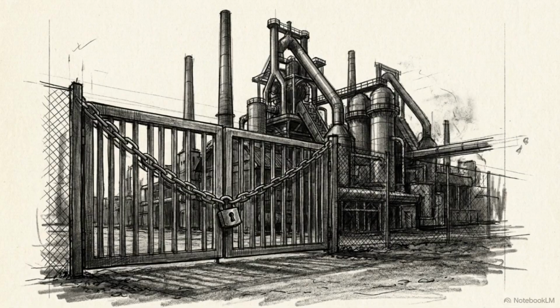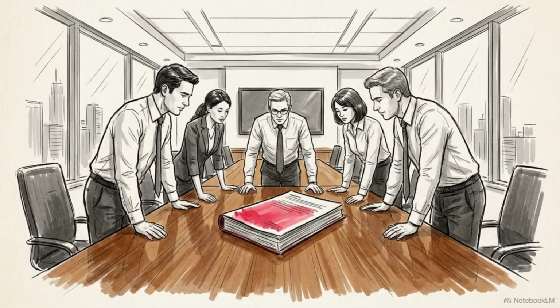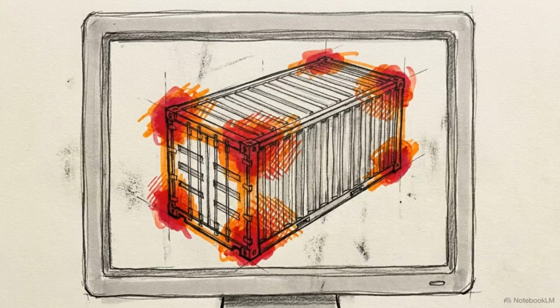Take this drafted plan to your operations team tomorrow, and stress test it against your single highest volume product.